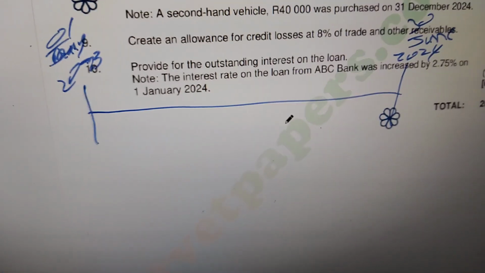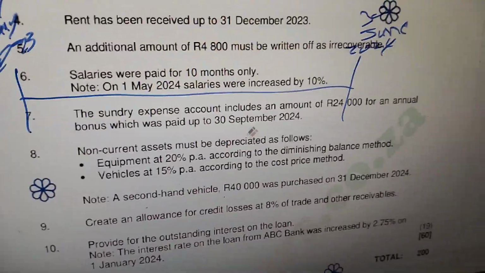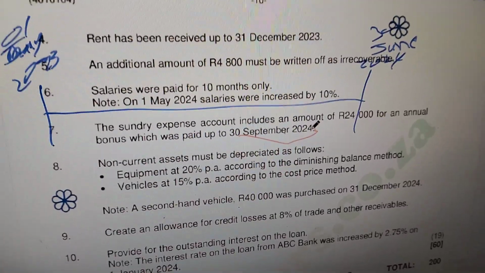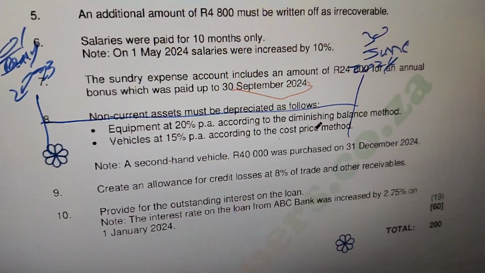So what was received up until when? The 30th of September. Let's go down to bring our trial balance down. 30 September again. So this is June.